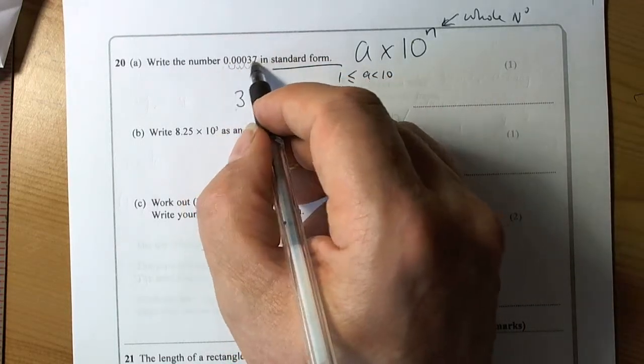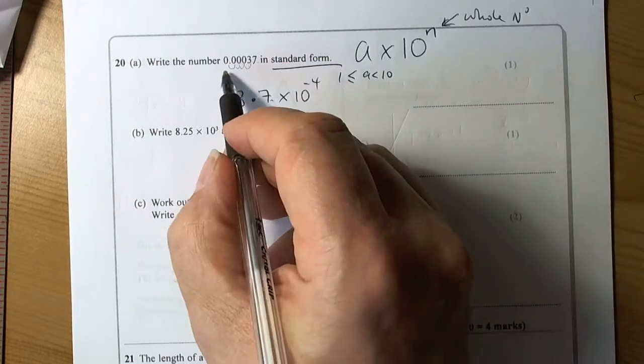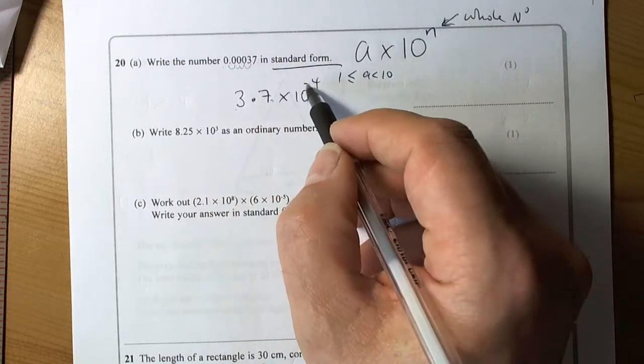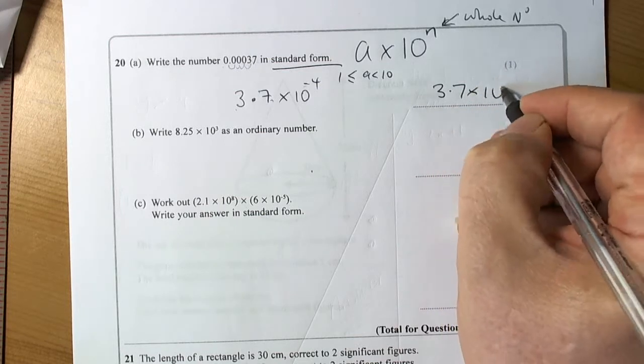But it's a decimal below 1, so we've done a negative movement. In other words, it's gone down 4 places to get to between the 3 and the 7. So it's a negative movement. So it'll be 3.7 times 10 to the power of negative 4.